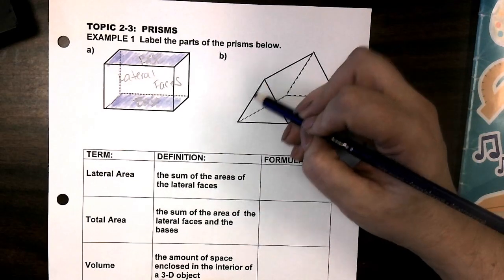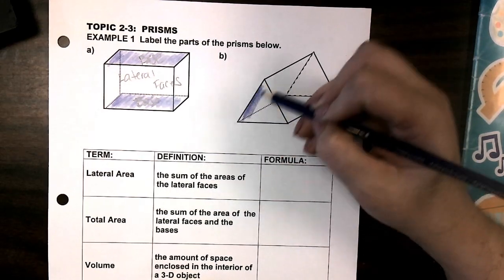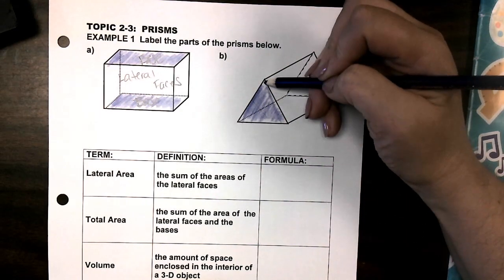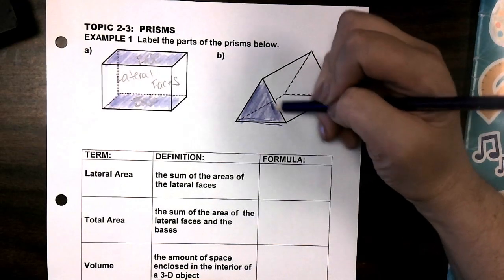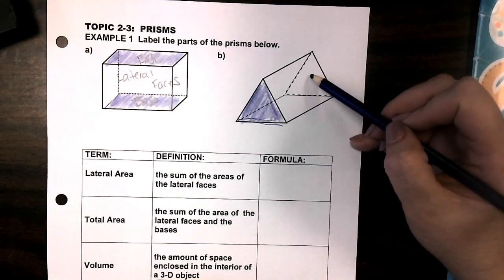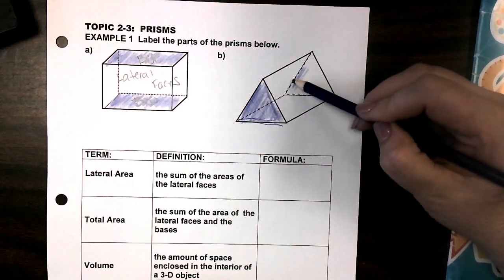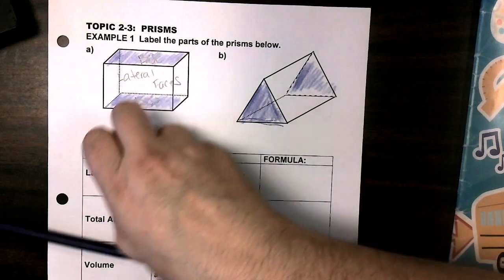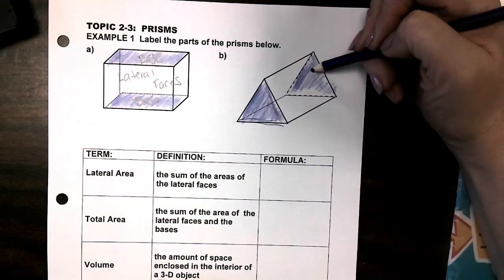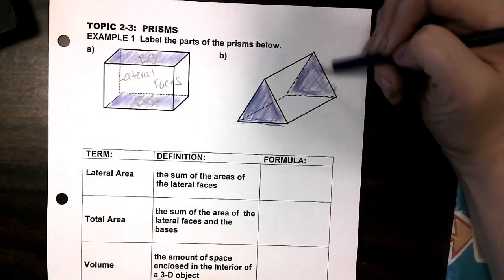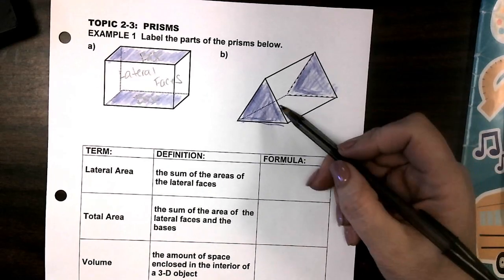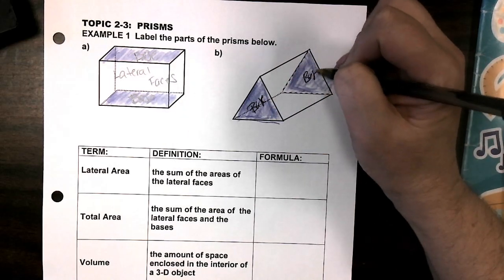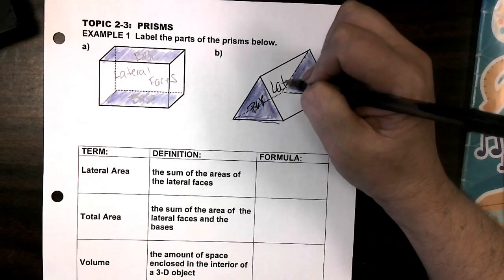In all other prisms, everything except a rectangular prism, the shape that names the prism has to be the base because they are the only faces that have a parallel face. The rectangles do not have a parallel face, so the triangles have to be the bases. And almost never is a triangular prism sitting on its base. Usually the base is facing you. And so the triangles are our base, and that makes the rectangles our lateral faces.